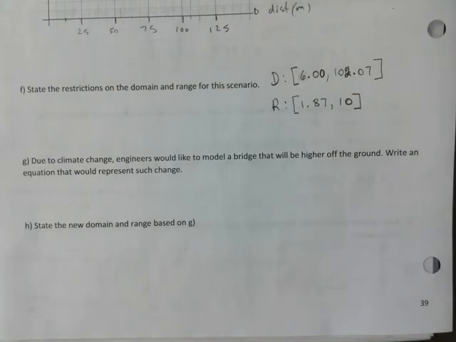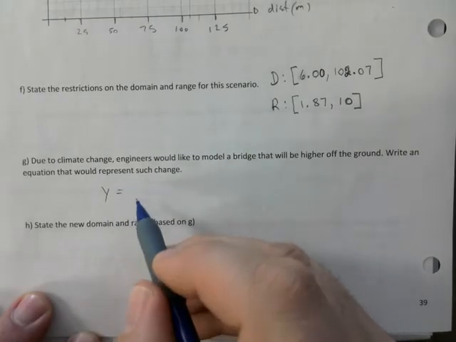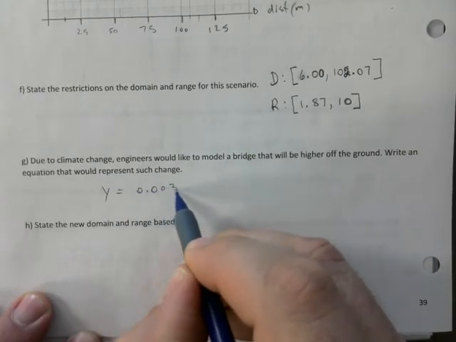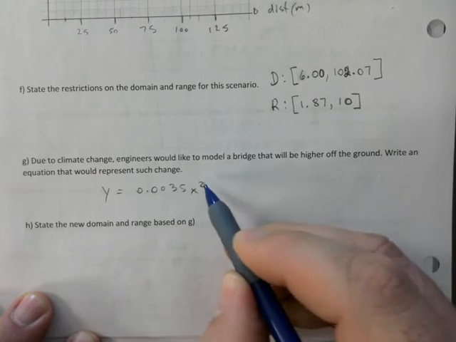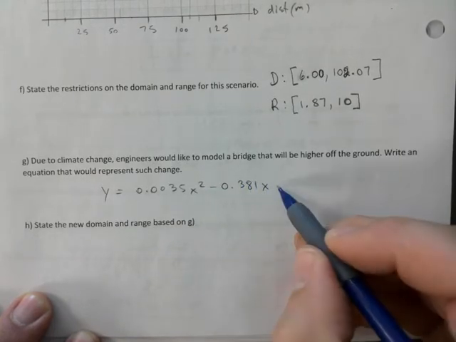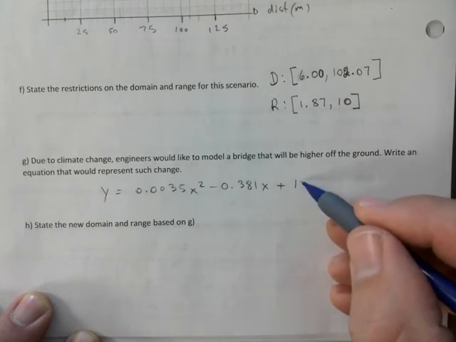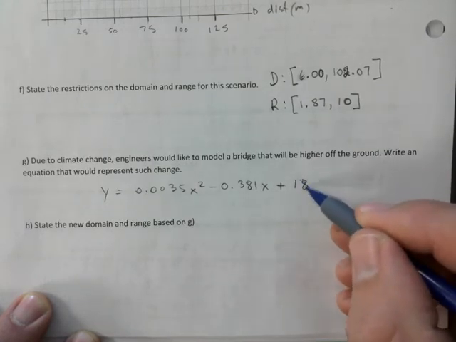Due to climate change, engineers would like to model a bridge that will be higher off the ground. Write the equation that would represent such change. And so we're going to go ahead and do that. So basically what I do is I just copy the previous, and I'm just going to make that, I don't know, 18, something like that.